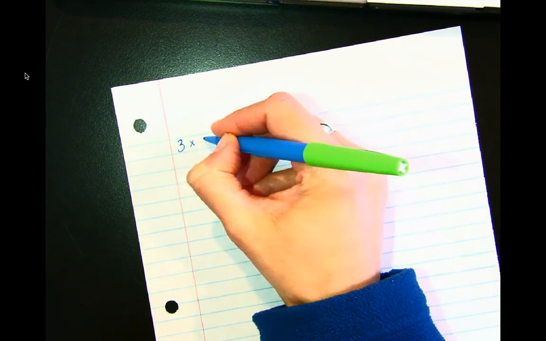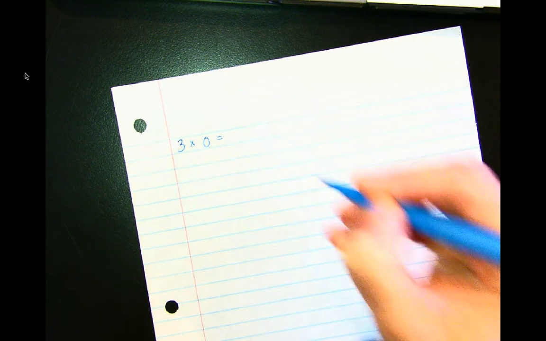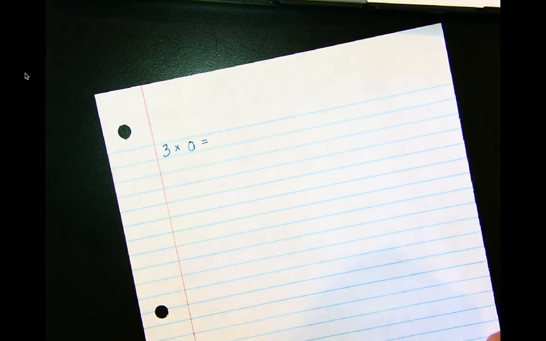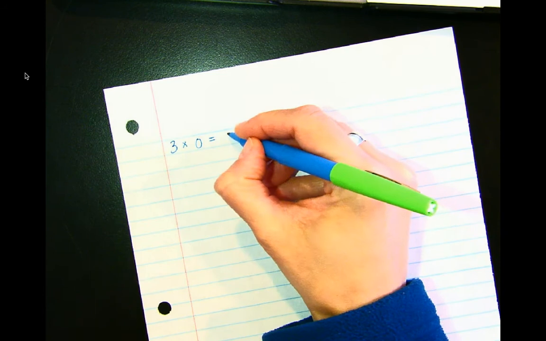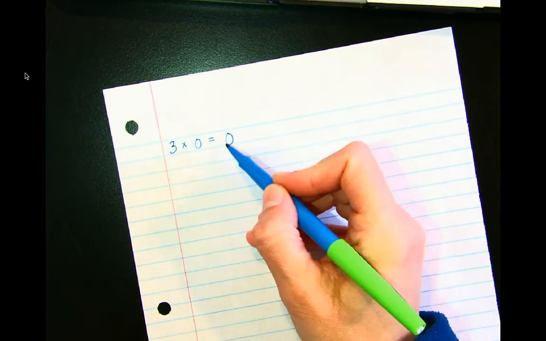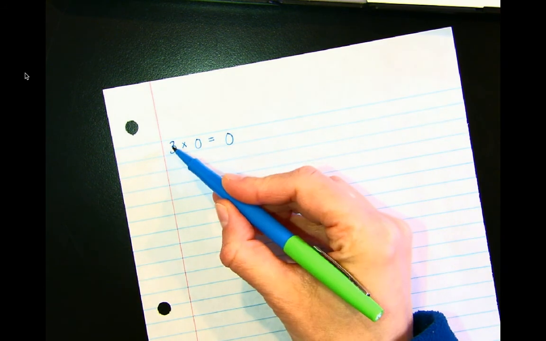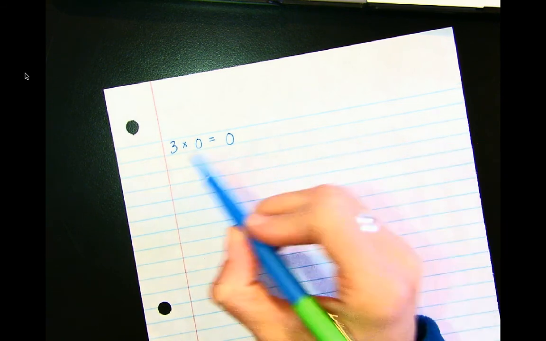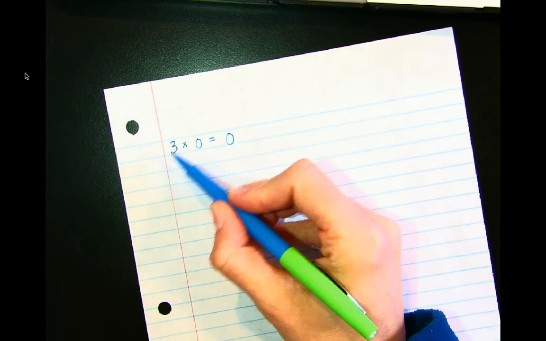And I'm going to start with 0 because we have been starting with 0 with our facts because it's really prudent to know what any number times 0 is. And any number times 0 is 0. Because if you have 0 3's, you have 0. If you have 3 zeros, you still have 0. So 0 3's or 3 zeros, we still have 0.